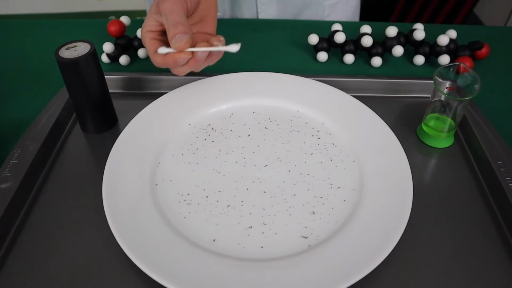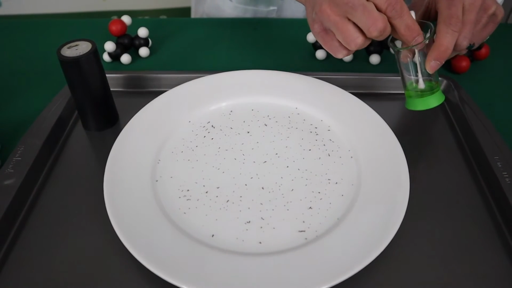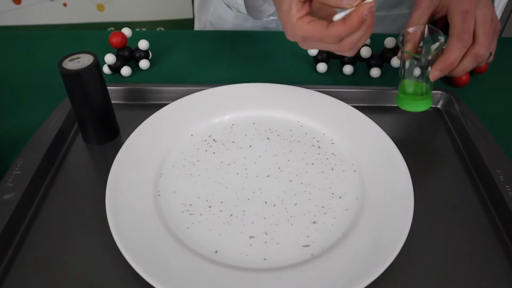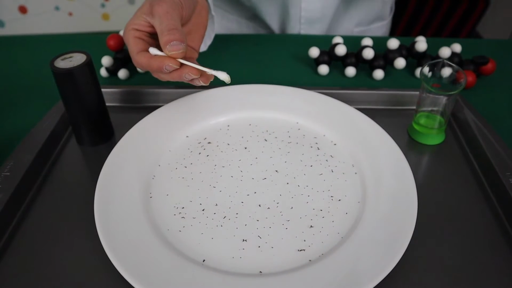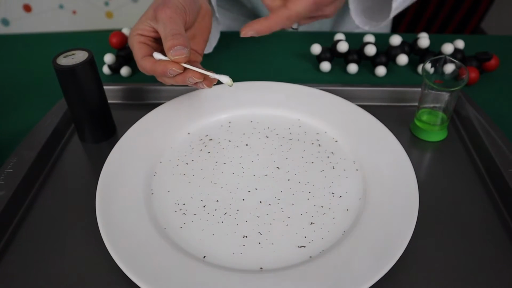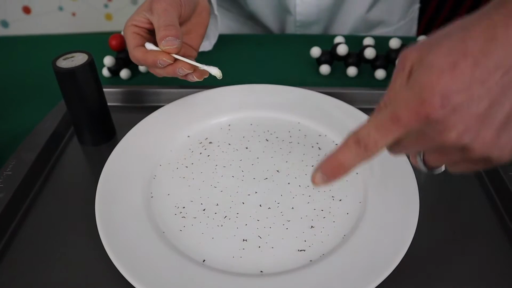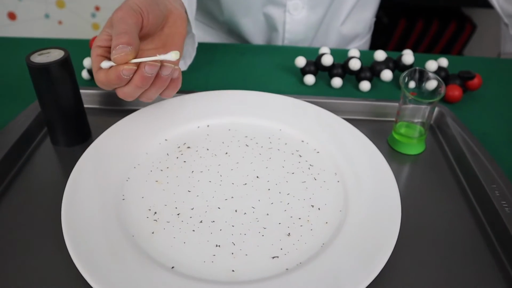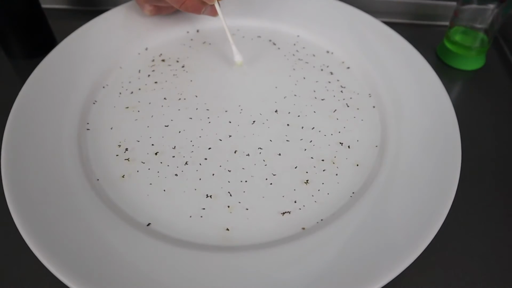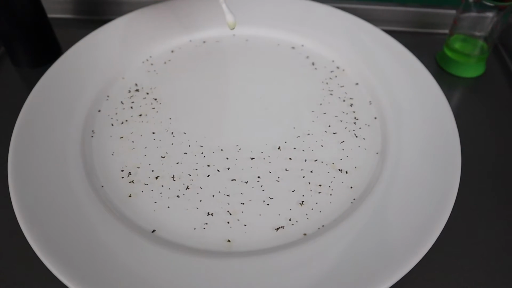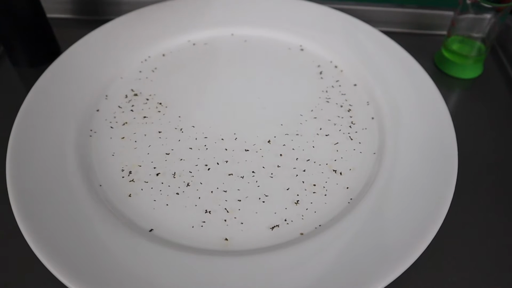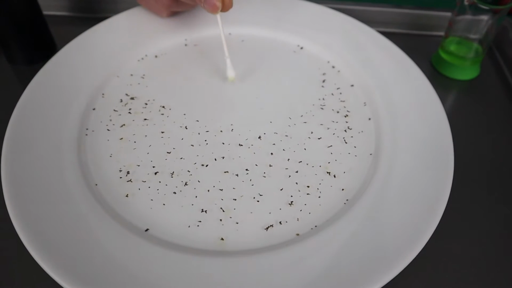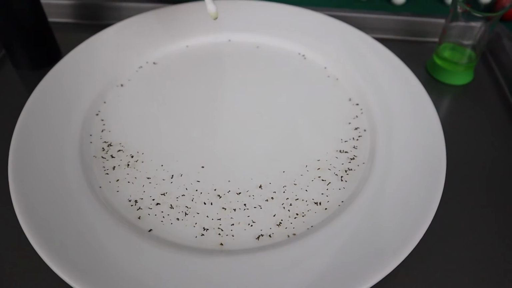Next, we're going to take our Q-tip, dip it into a little bit of soap, and when we touch it to the water, you should see that the differences in surface tension near the Q-tip and far from the Q-tip cause the pepper to jump. All right, are you ready? If I take the Q-tip out, it stops happening, but if I put the Q-tip back in, they shoot away again.